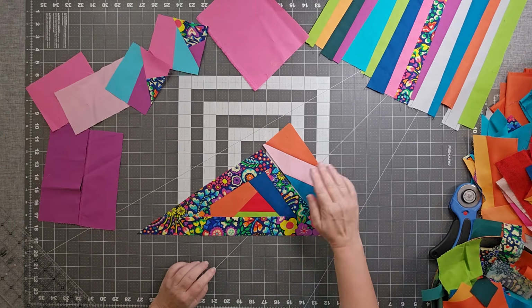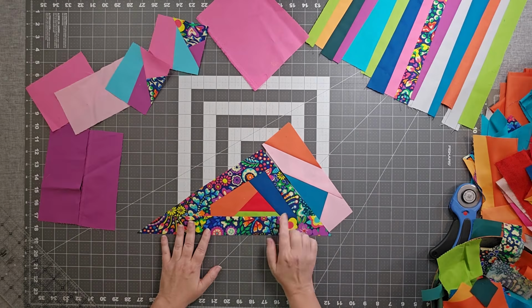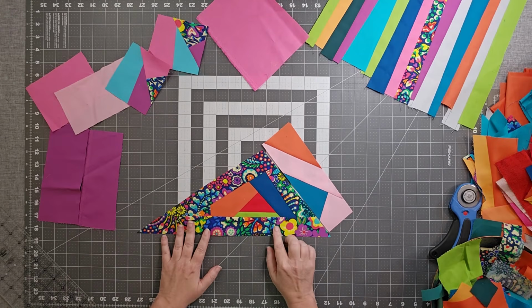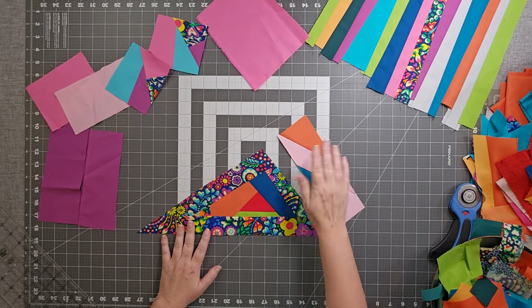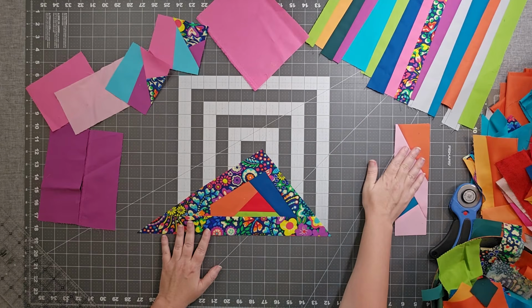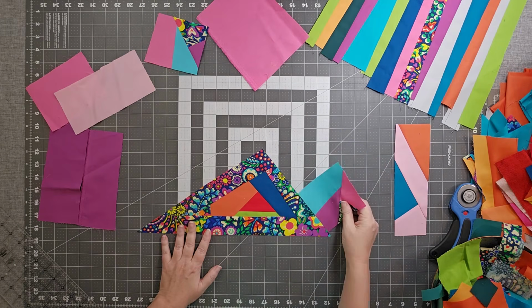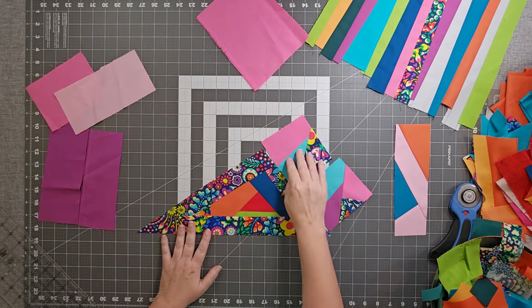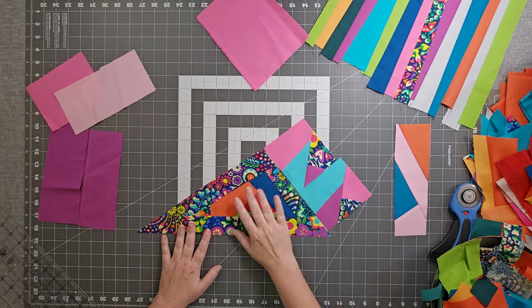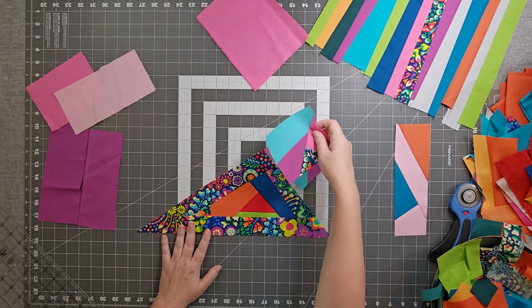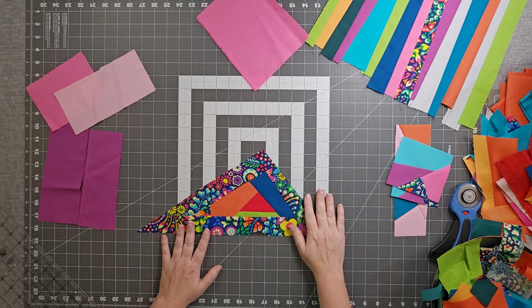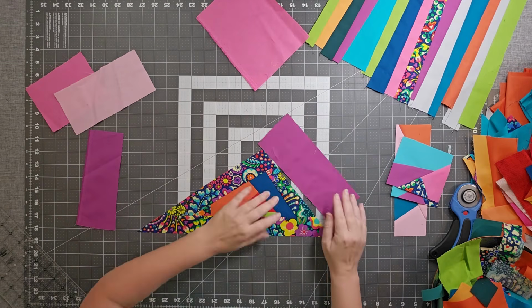So I think I'm going to just set this one aside too, because I don't like the way the triangles are working with these triangles. So I'm going to set this aside. We might end up using it, but not now. What about these? Same sort of idea. I like the colors, but I don't like how everything's interacting. So we'll set those aside for now. Let's think about these pinks and purples here.